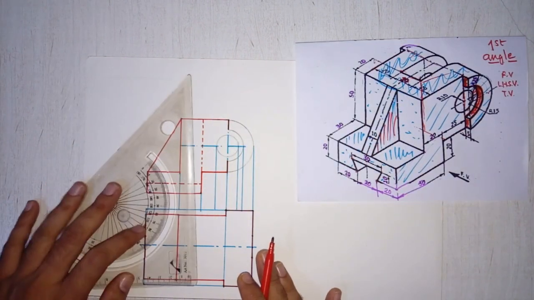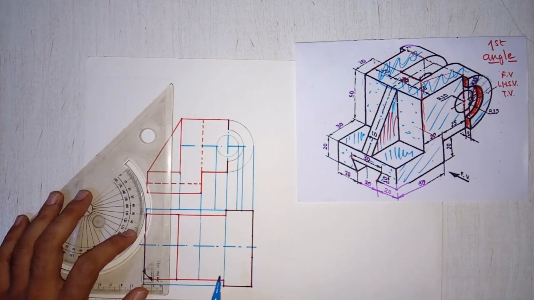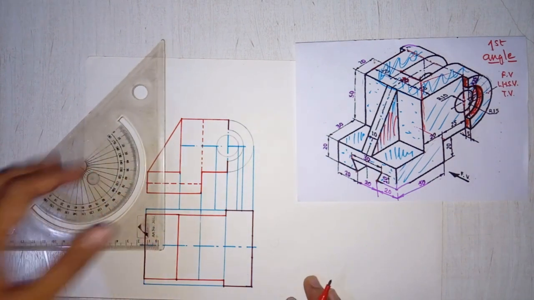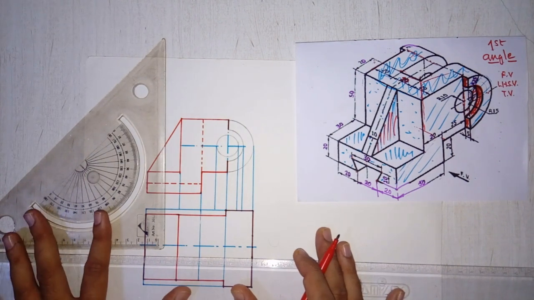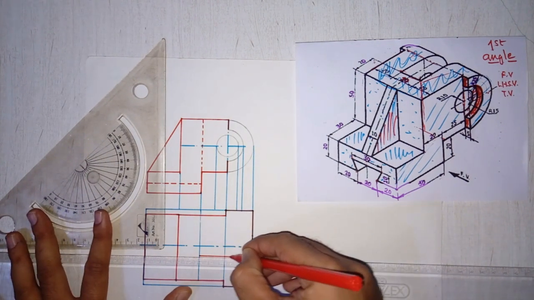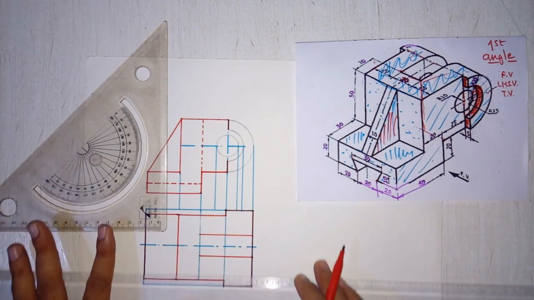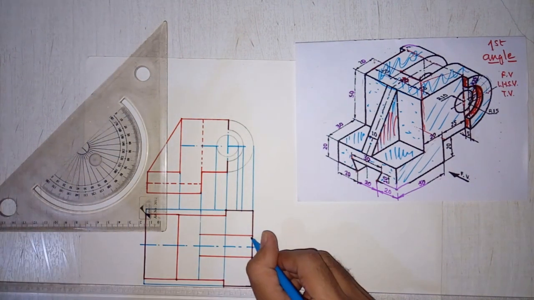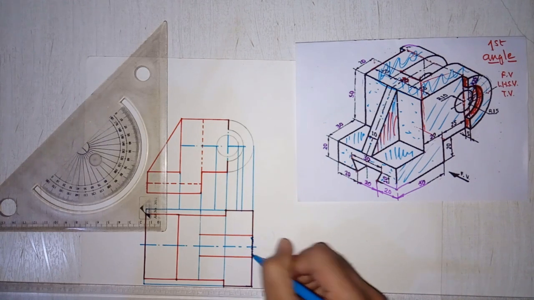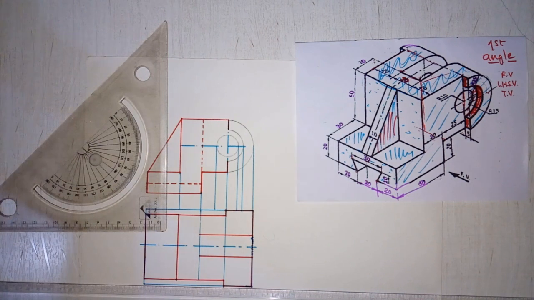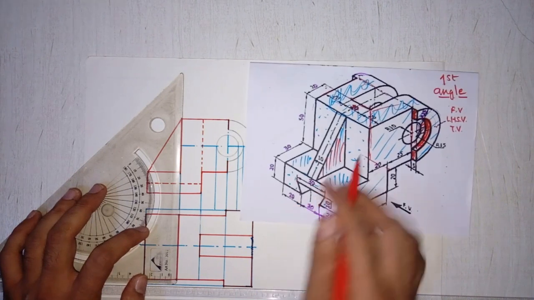For that again we already have one projection here. So I will extend this line up to this. That means this will be a continuous thin line. By mistake I showed it as continuous thick, but it will be a continuous thin line because there is a gap, and this again will be a thick line, this one.